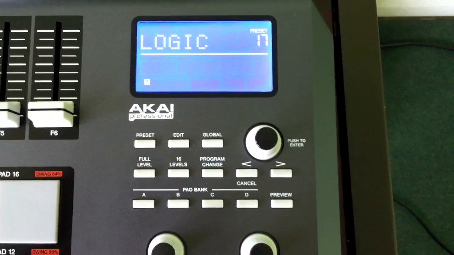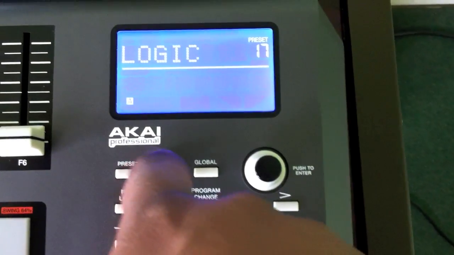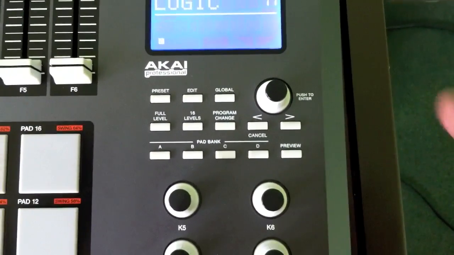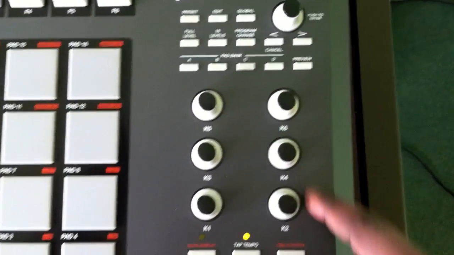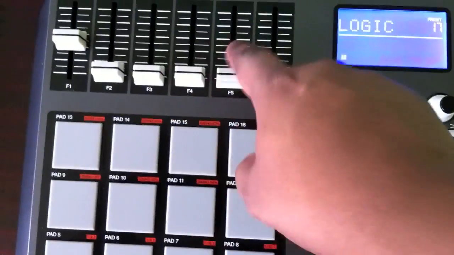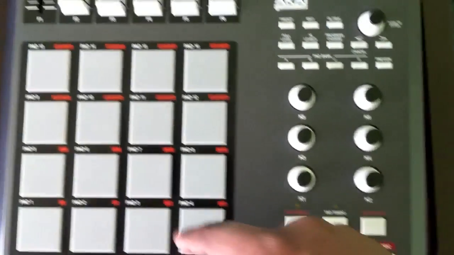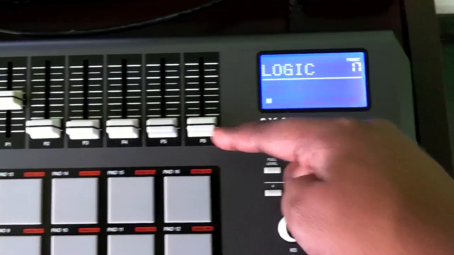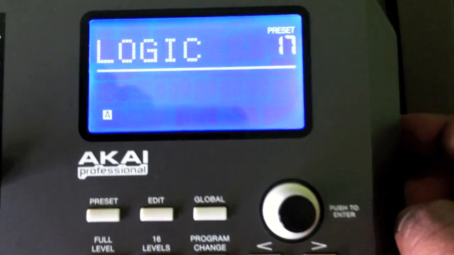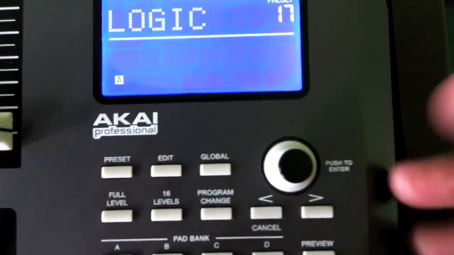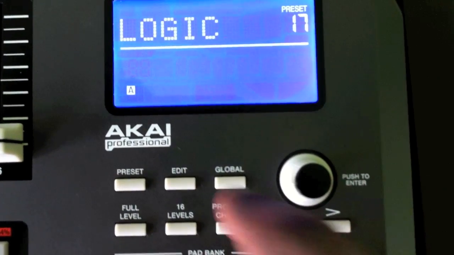Next would be the edit function button mode. Edit function mode pretty much allows you to edit every parameter that you have on your MPD, from the rotary knobs to the pads to the faders. Zooming straight in, again, still set on Logic preset 17, the one that I've customized for myself.